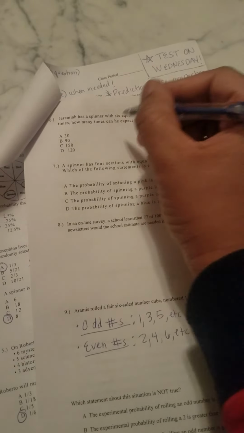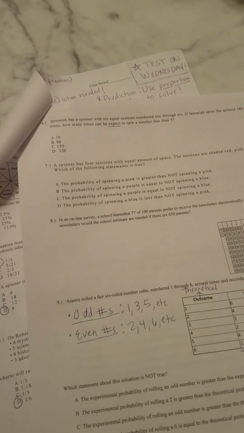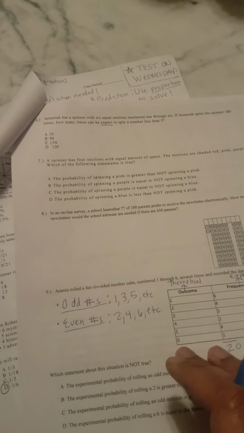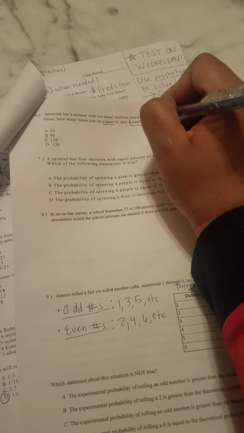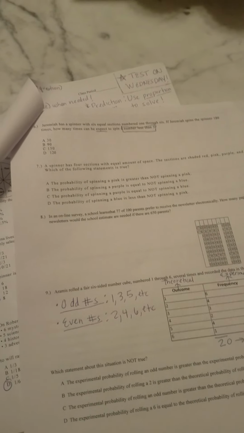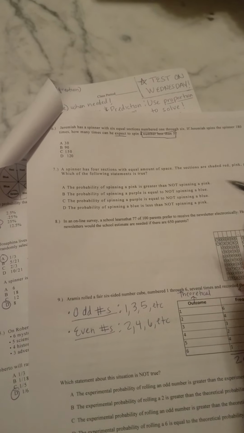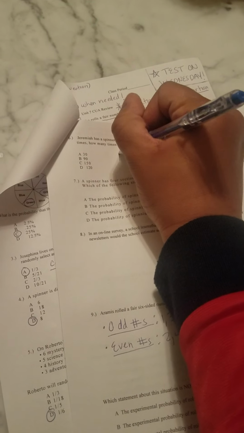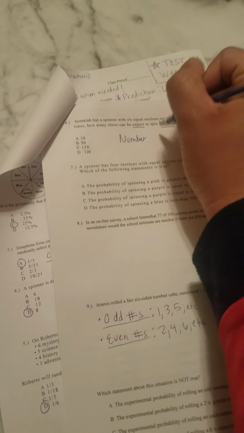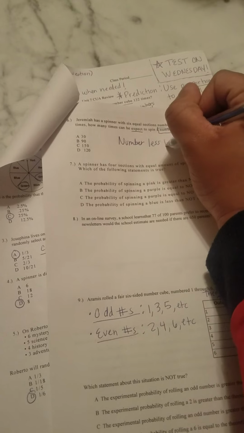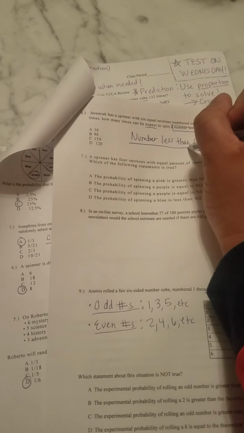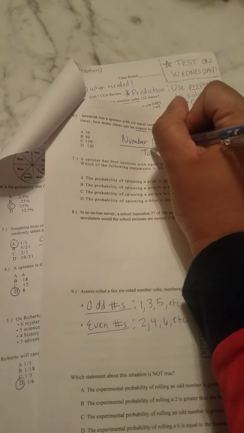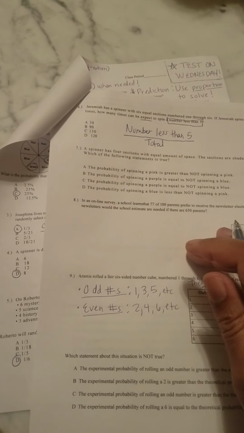Okay, so I see the word expect, so that's a prediction, so I can definitely use a proportion to solve this. Okay, they want a number that is less than 5, so that means we are not going to count 5, we just want everything that is smaller than 5. So I'm just going to write down what they want. And remember, that always goes over my total.